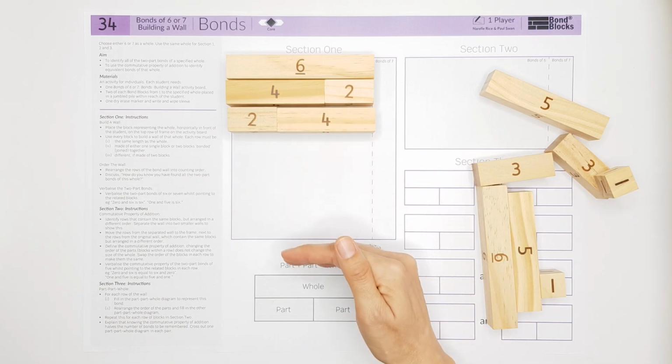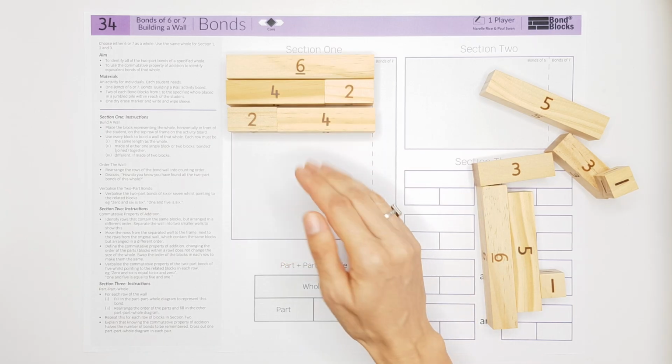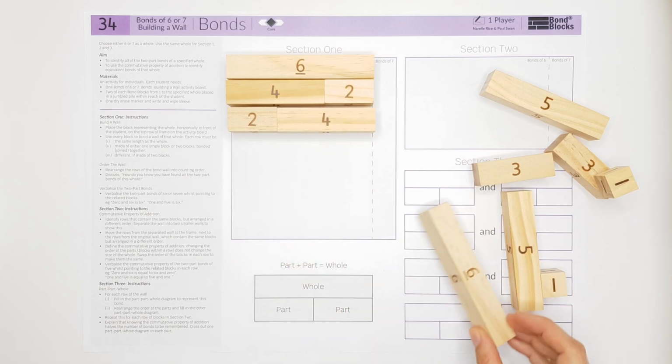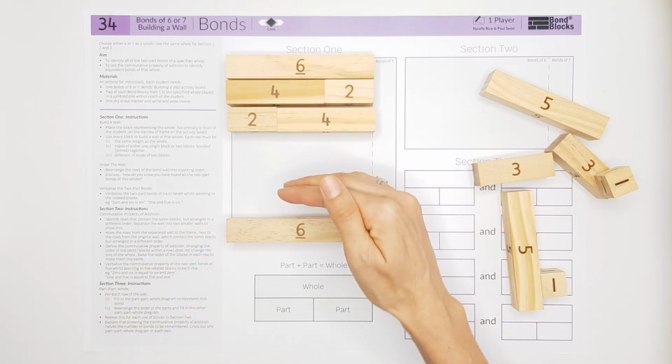Go ahead and build your wall, remembering that each row needs to be made up of either 1 or 2 blocks.